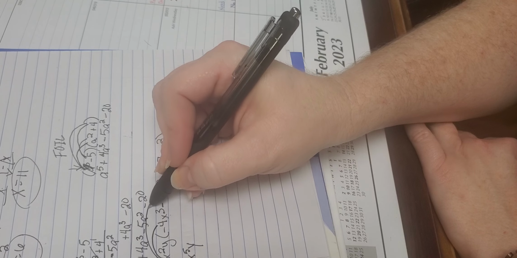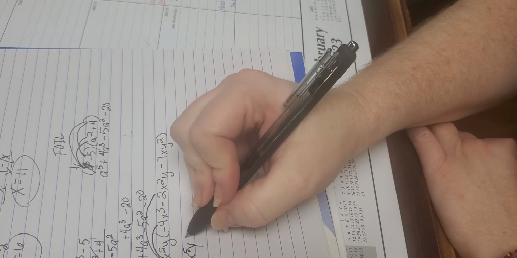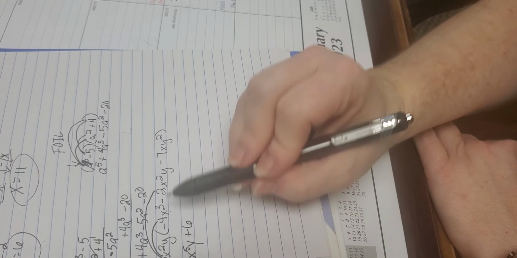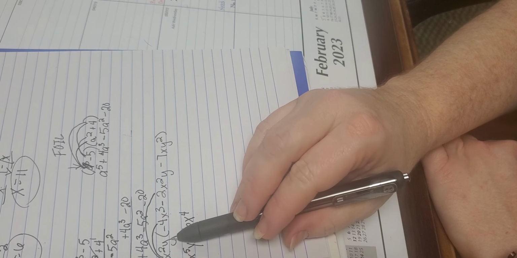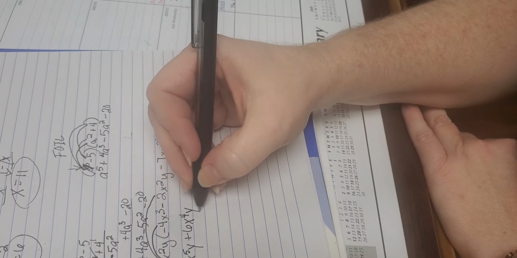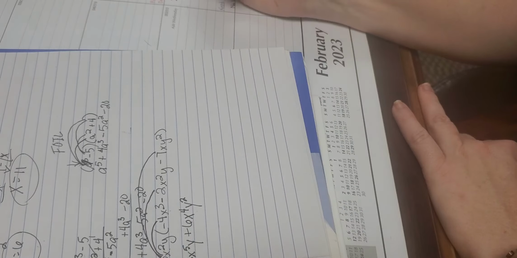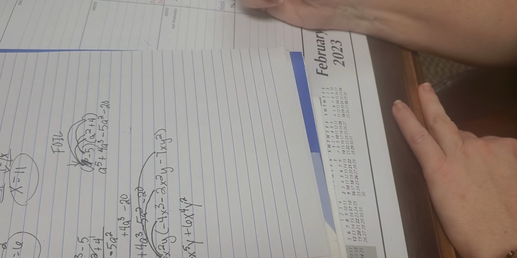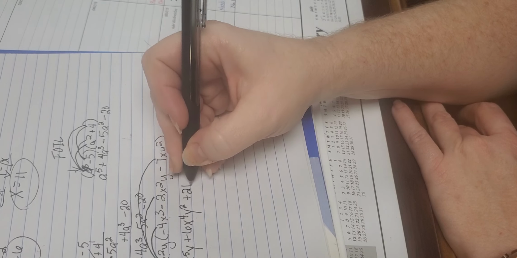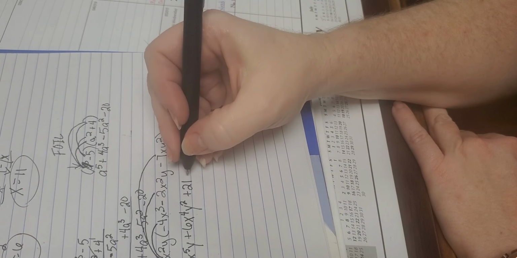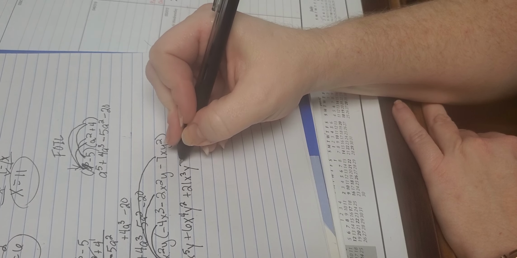All right, so then I'm going to do that times the second. Negative 3 times negative 2 is positive 6. X squared times x squared is x to the fourth, and y times y is y to the second. And then I'm going to do it by the last. So negative 3 times negative 7, positive 21. X squared times x is x to the third, and y times y is y to the third.